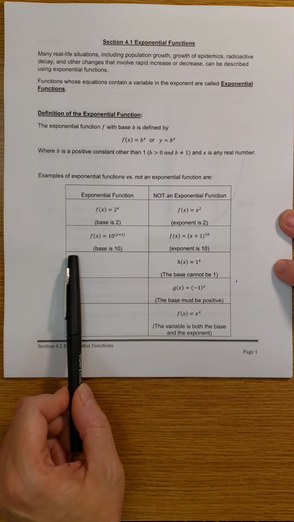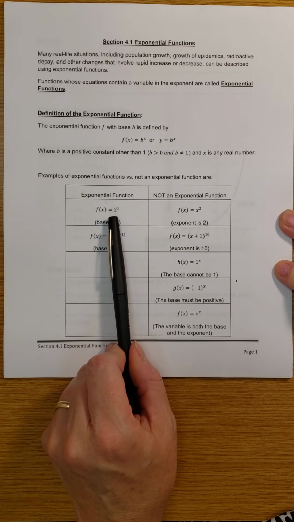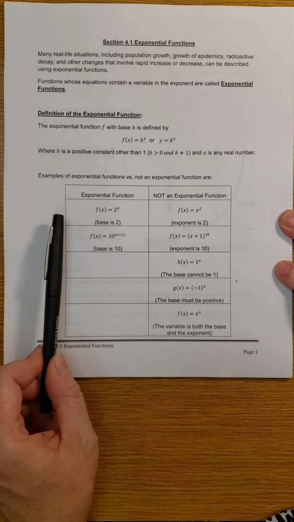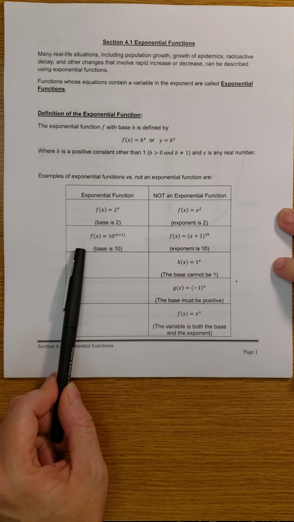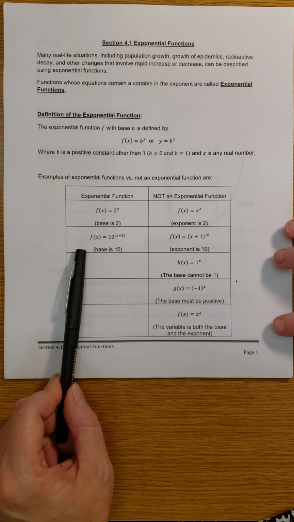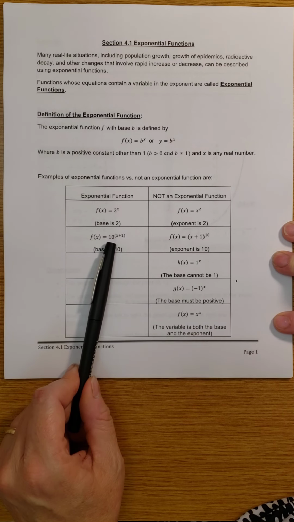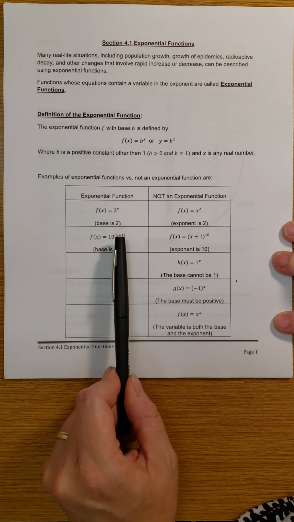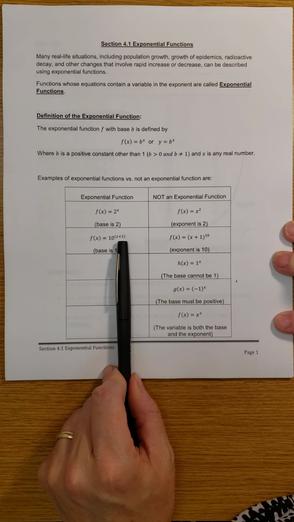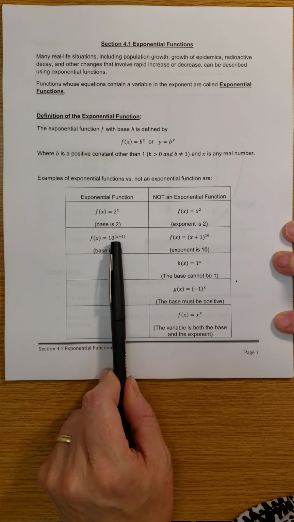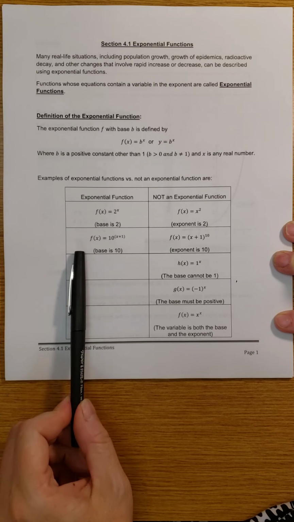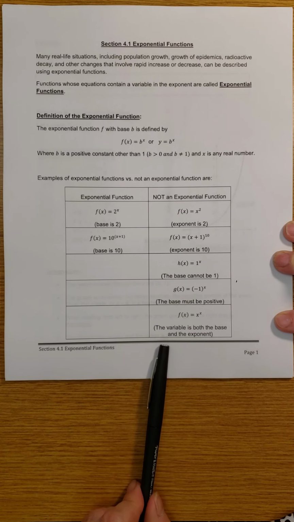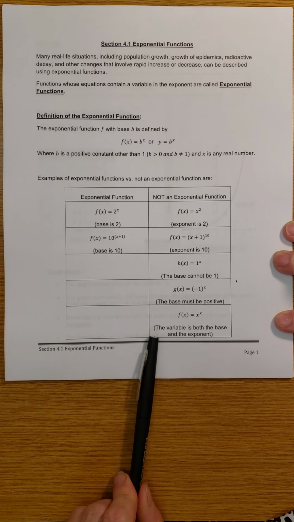Here are some examples. f of x equals 2 to the x. This is the exponential function having base 2. Here we have an exponential function with base 10. And notice that even though the exponent is x plus 1, it is a variable exponent because of the x there. Here are some examples of functions that are not exponential.